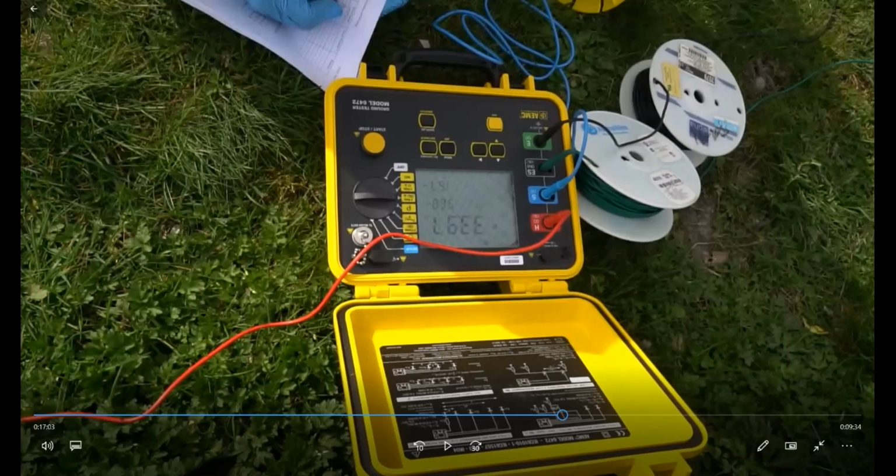That current is the current which is getting injected. Yeah, that's right. Now, in your case, how do you define the touch voltage? So 16.7 milliamperes times 33.97 will give you 0.567 volt as touch voltage.